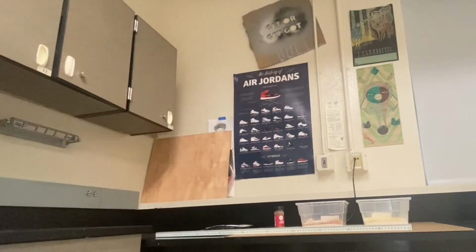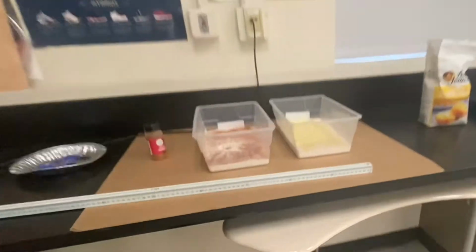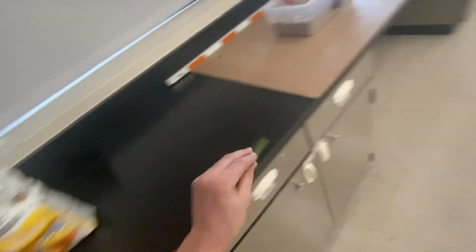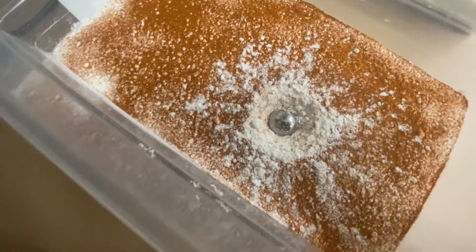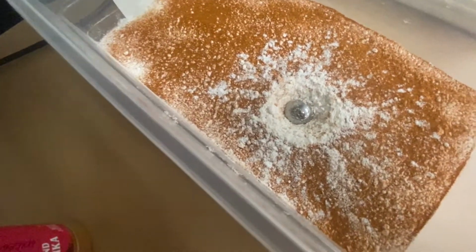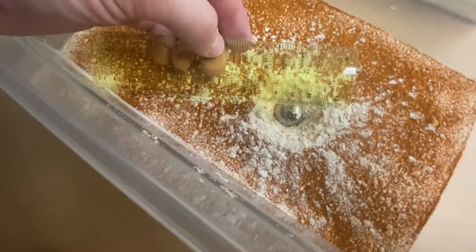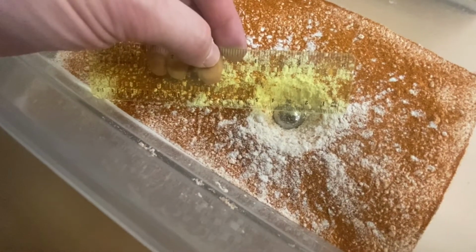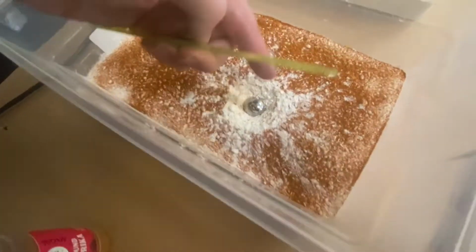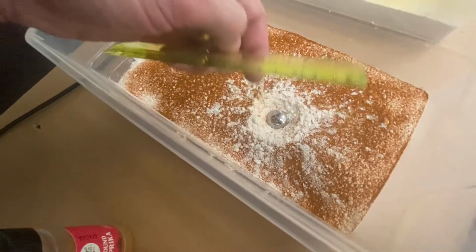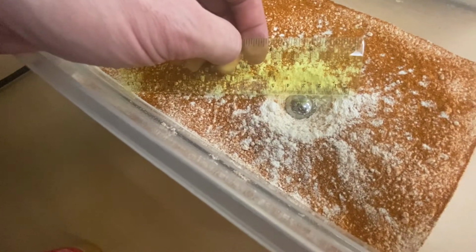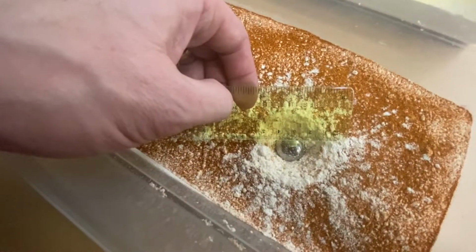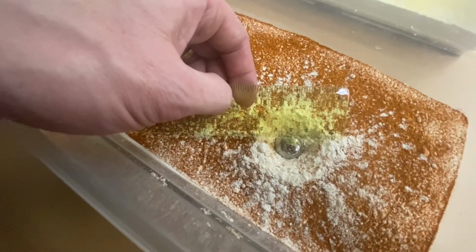Because check this out, I want to show you this first. When we measure the diameter of the impact crater, there's going to be some uncertainty to that diameter. So remember, diameter is basically the width of the circle. And I might say, oh, this looks like it's about 5 centimeters or so.